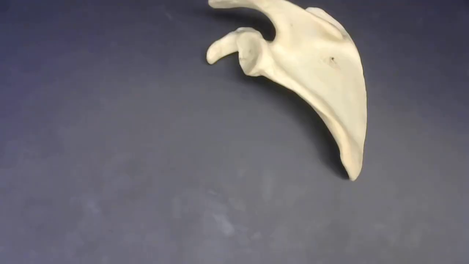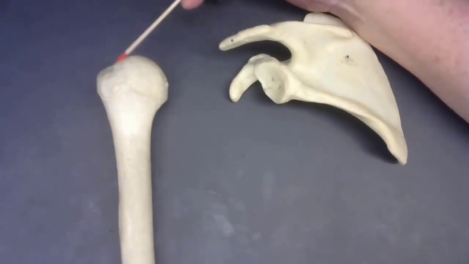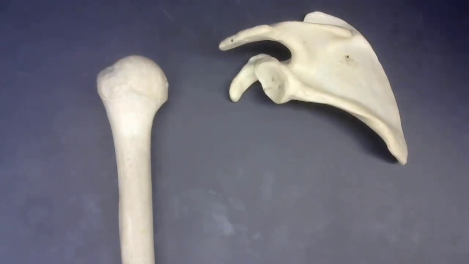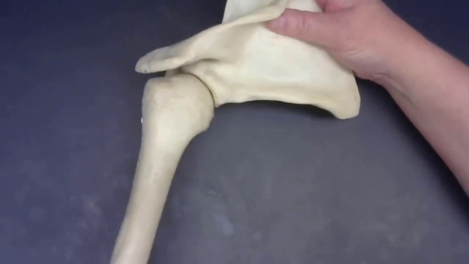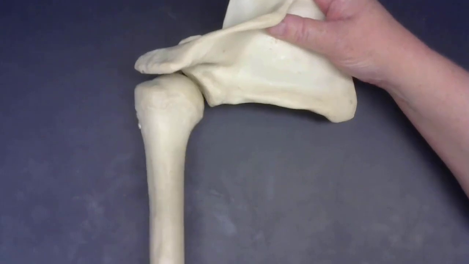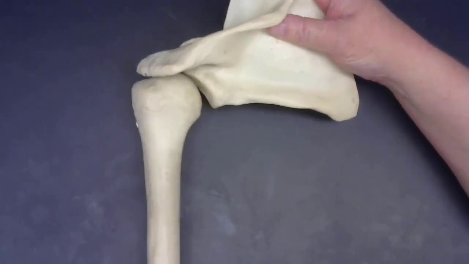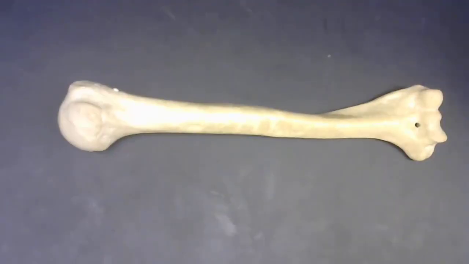Now the humerus. This is the head of the humerus. So it's rather large, the head of the humerus. And this large head of the humerus articulates with this flimsy glenoid cavity to form the shoulder joint. So we get a lot of mobility, not a lot of stability. That's the trade-off there.